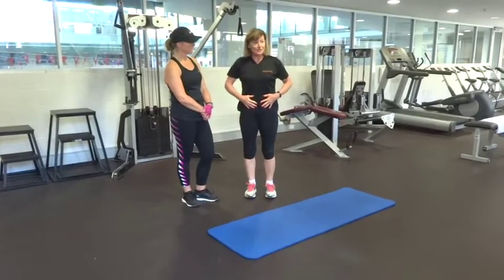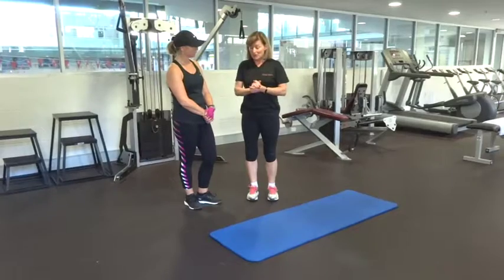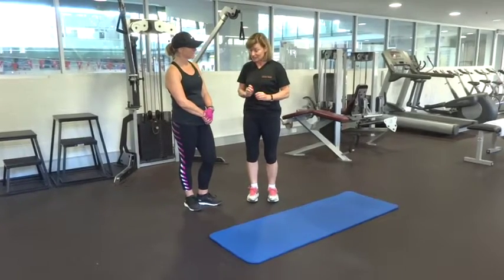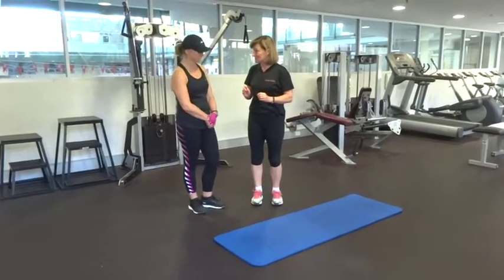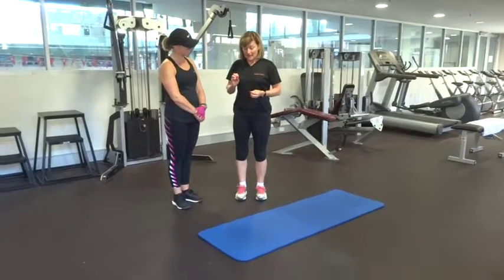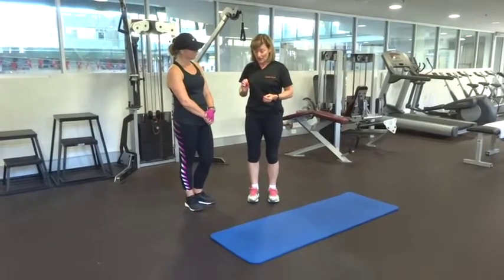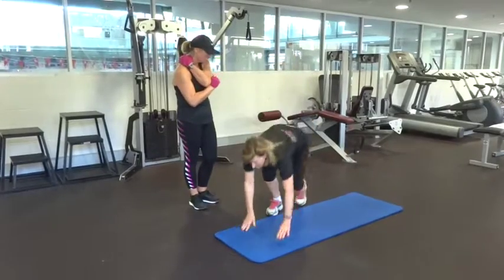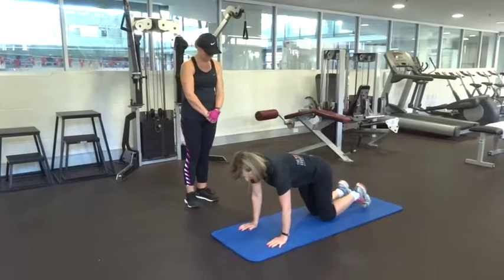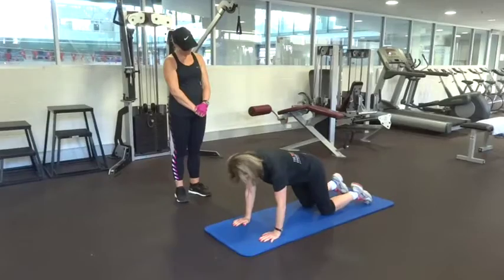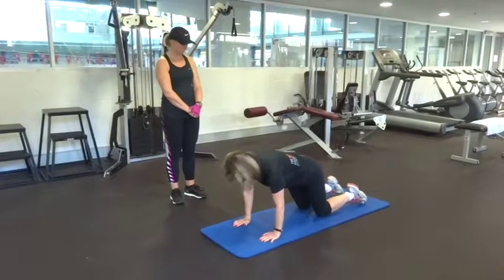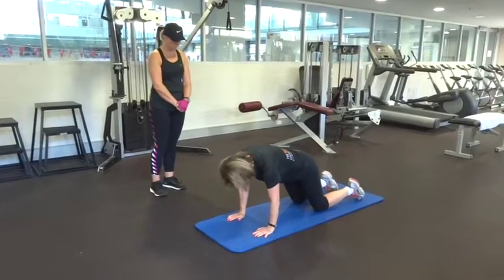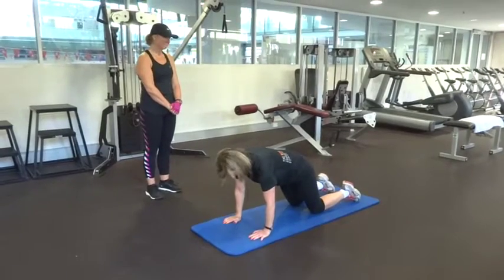So firstly, I will instruct you. I normally would get you to do 5 to 10 each side, but for today we'll just do 2 each side. This exercise comes in 2 parts. Firstly, I'll show you first, and then I'll explain to you. So on the mat, on all fours, arms directly under the shoulders, shoulder width apart, knees directly under the hips.